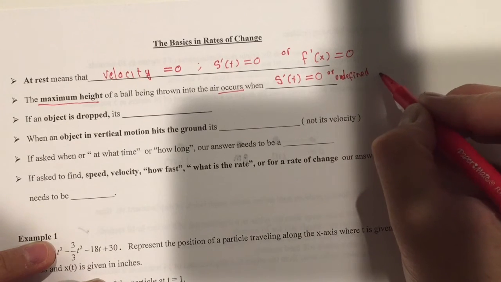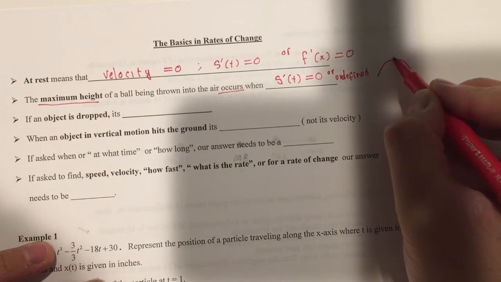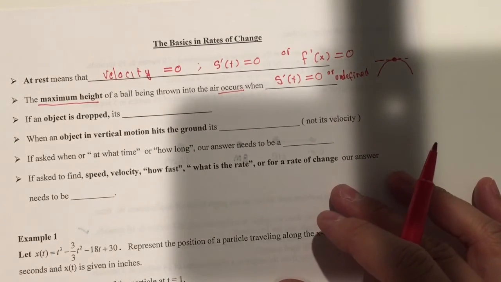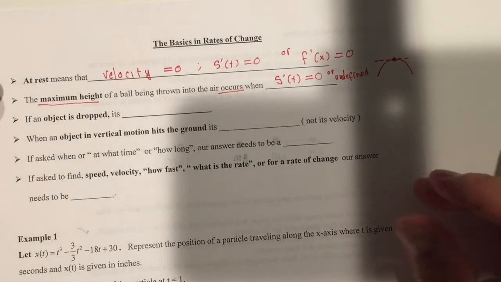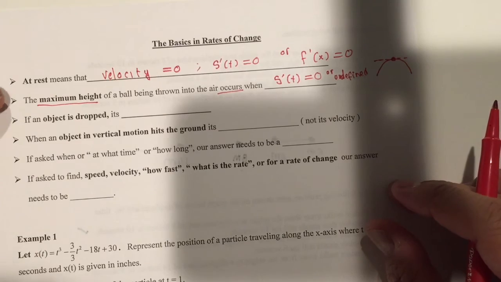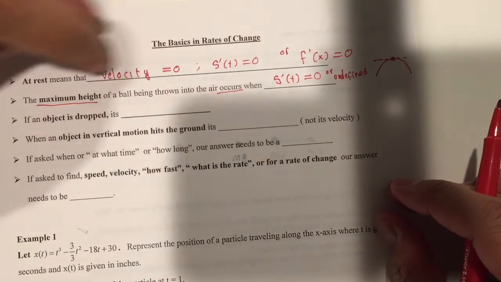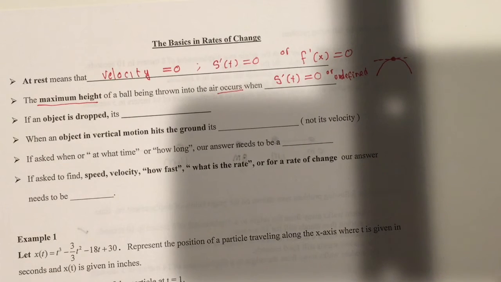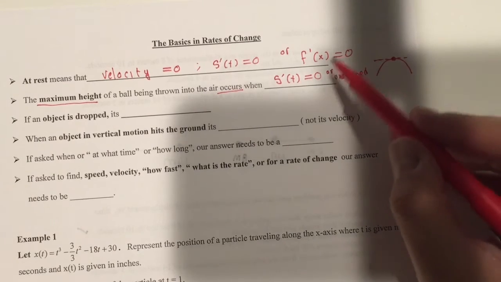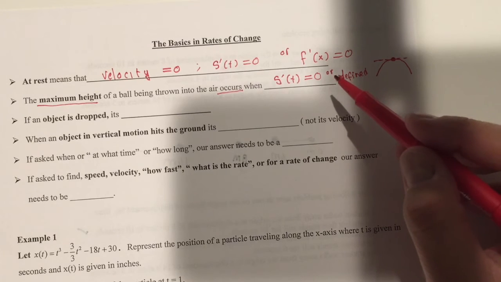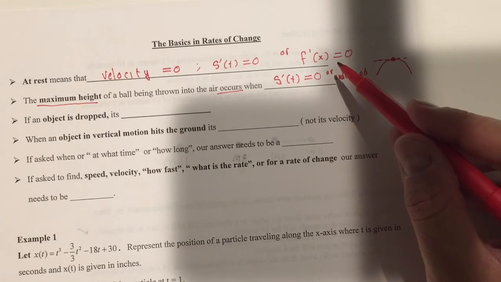Maximum height always occurs at a critical point, and the critical point is the point where the derivative equals 0. Notice that these two are somewhat related. At rest will always refer to a moving particle, and a maximum height always refers to something like a ball being thrown in the air. They both are the same, and you can find when the particle is at rest or when there's a maximum height pretty much the same way.